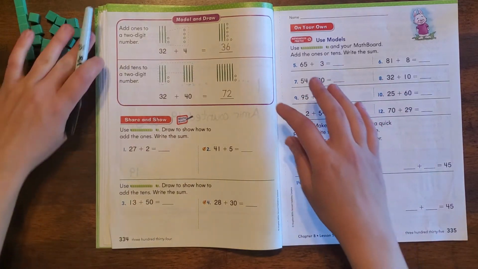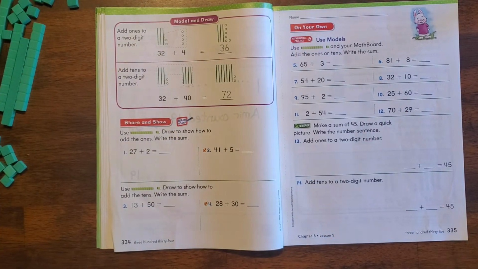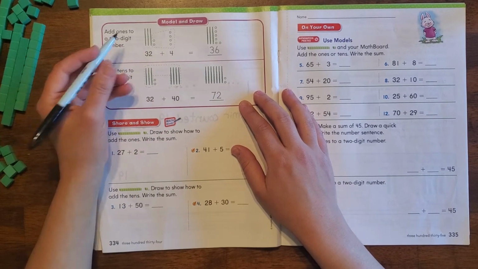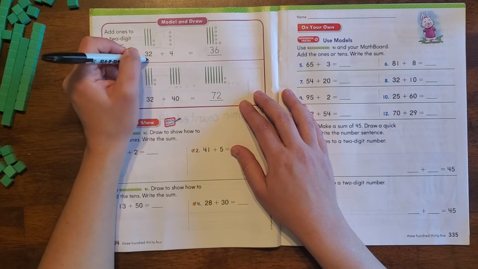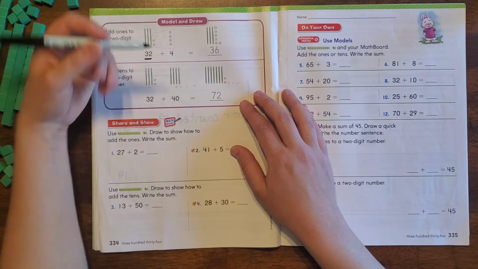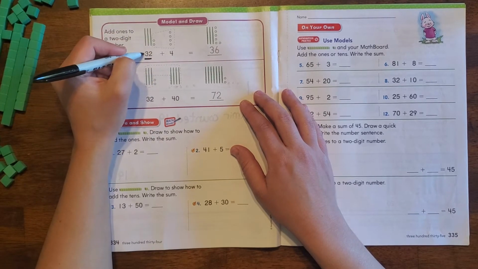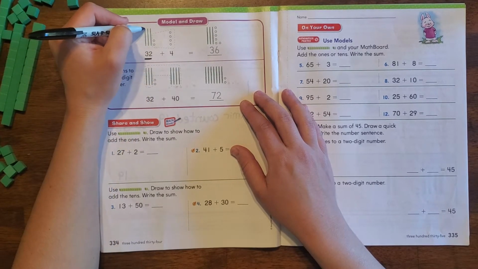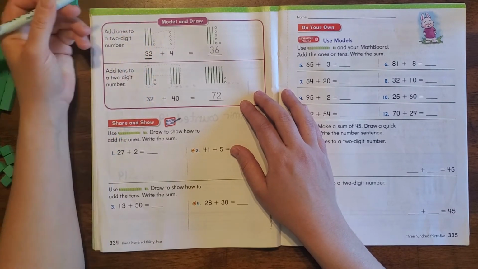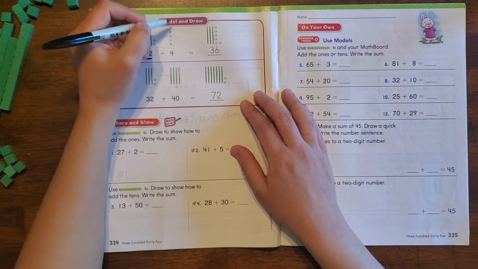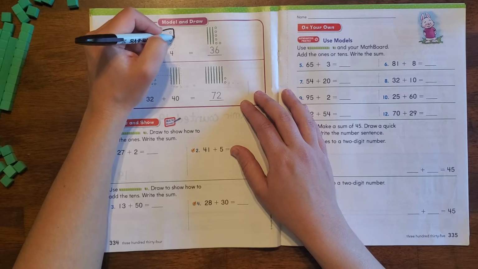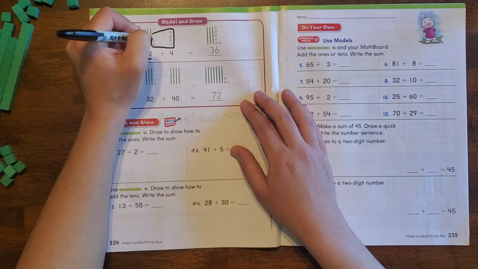Okay, so take a look at the model at the top. We're going to add ones to a 2-digit number. So a 2-digit number is just a number that has 2 numbers in it. So 32 is a 2-digit number because it's made up of 3 10s and 2 1s. So here's 1, 2, 3 for my 3 10s and 2 1s, and then plus 4 more, 1, 2, 3, 4. And we're going to add all of that together.